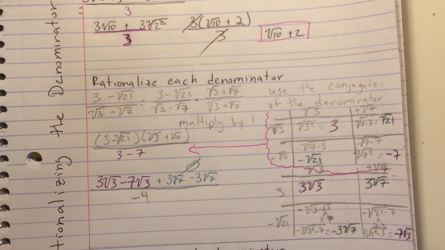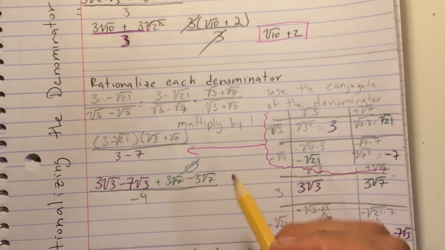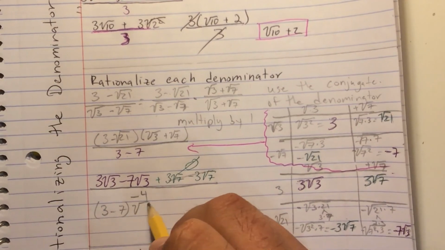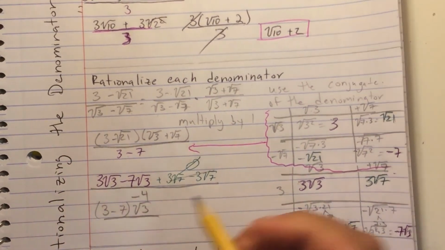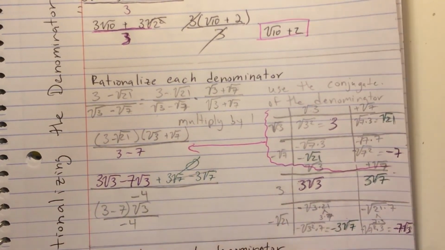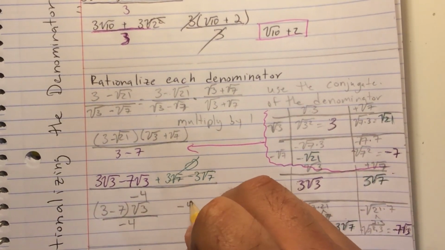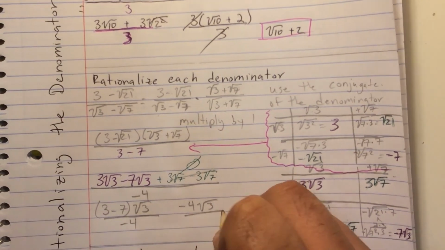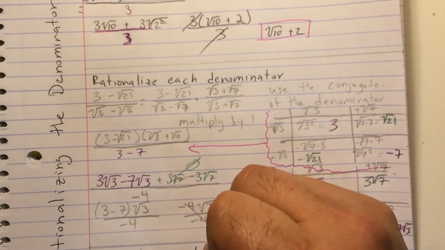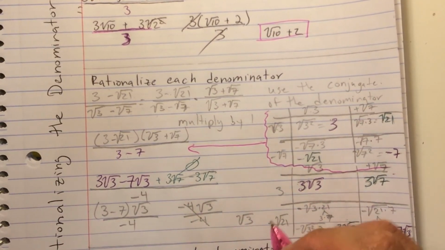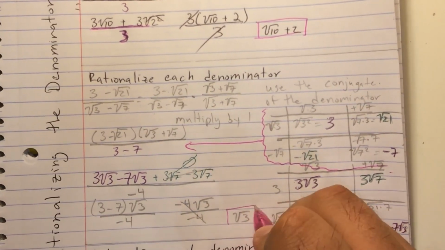So far so good. So we're going to do a little distribution. We see this is 0, so this is already out. We have 3 minus 7 times our radical 3 here, and then we get this over negative 4. But 3 minus 7 is negative 4, so negative 4 times radical 3 over negative 4. These reduce out, and we're just left with our radical 3, which is our wonderful answer.